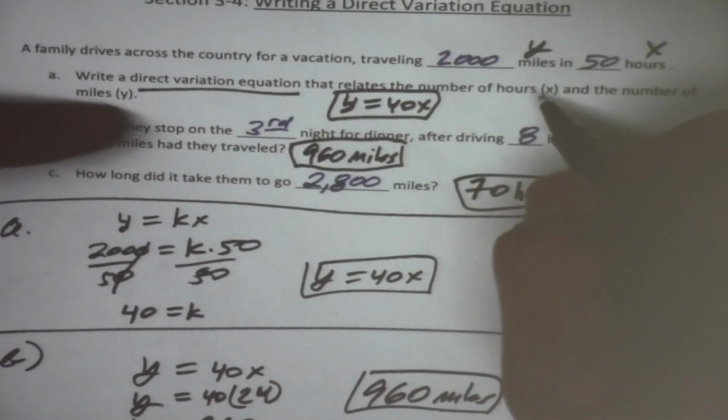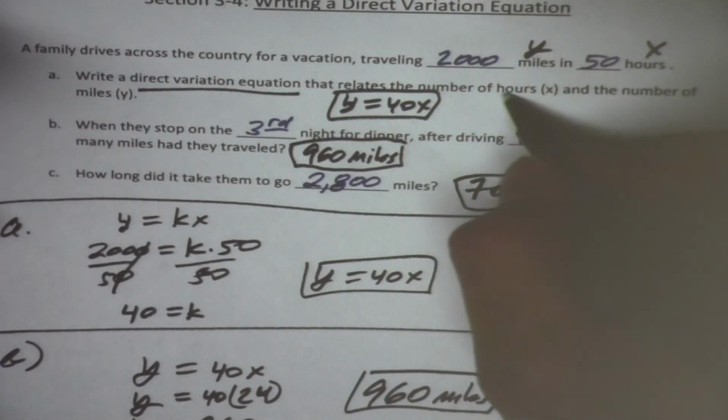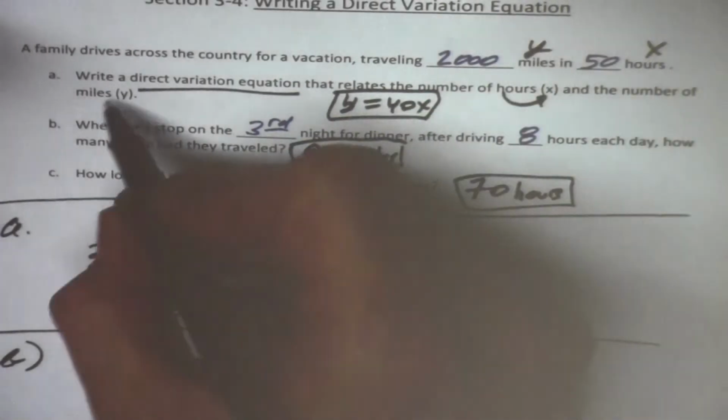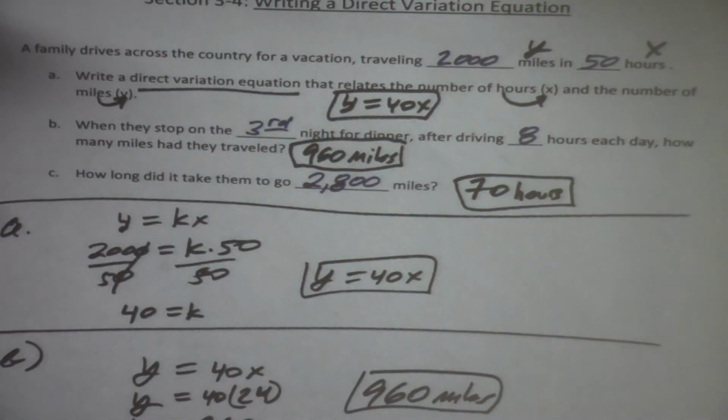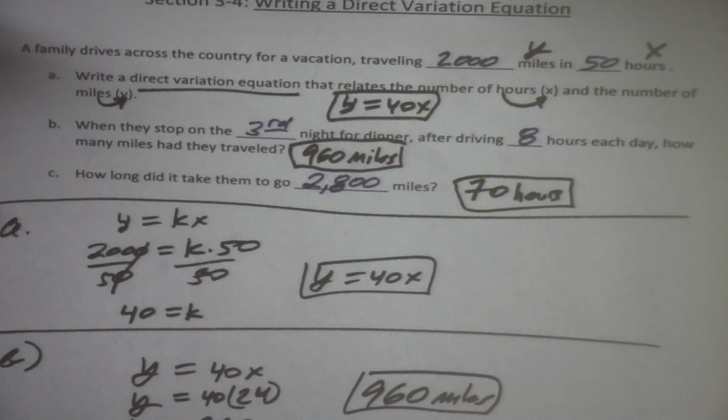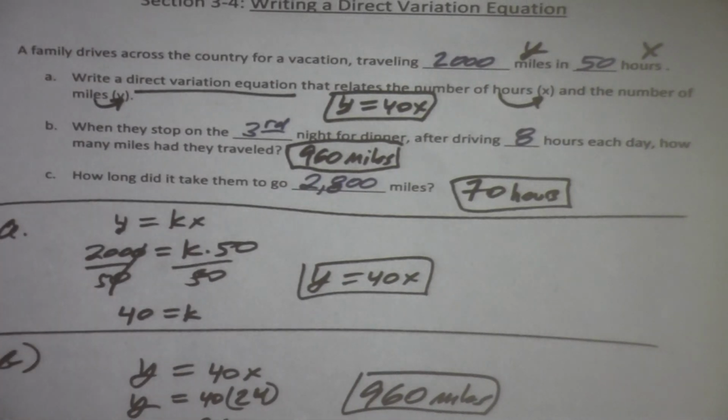Here in this one, it went so far, and in the last one, to tell you that the hours were to be X and that the miles were to be Y. That helps a lot. So it's really paying close attention to the details that will help you on these kinds of problems.